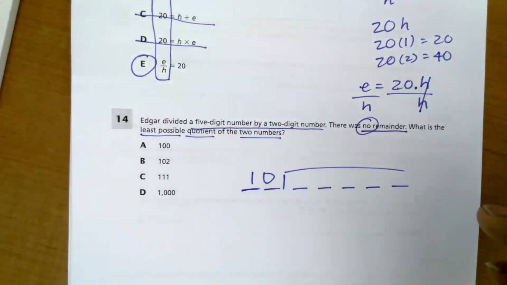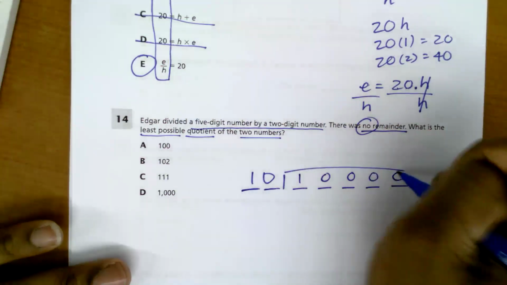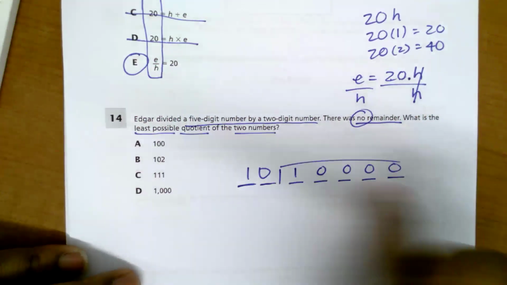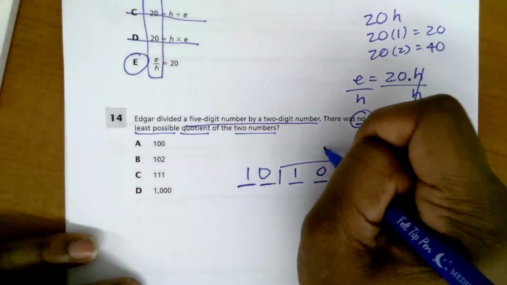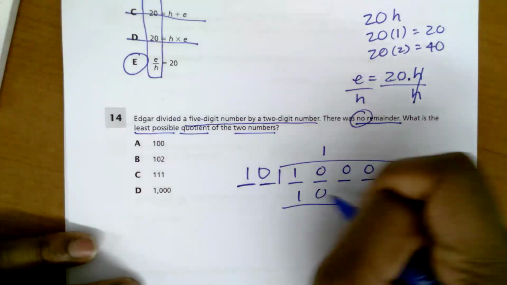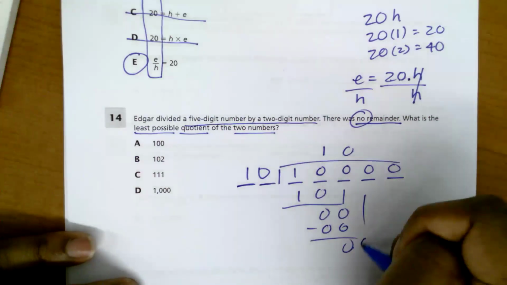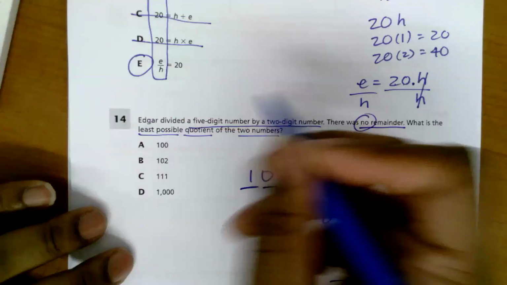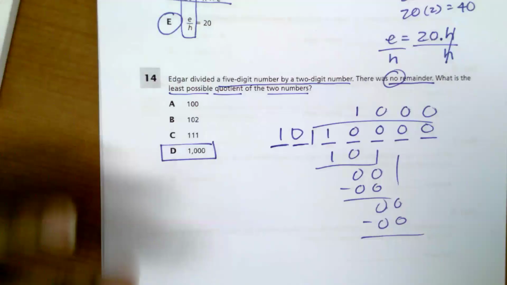It starts at 10,000 and ends at 99,999. So 10,000. Is there a 5-digit number smaller than 10,000? No. Is there a number smaller than 10? No. So 10 goes into 10 one time, and then 0, 0, 0. So the least possible answer would be 1,000.